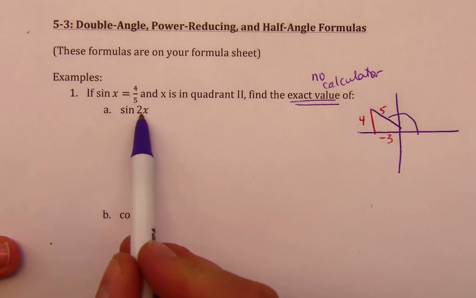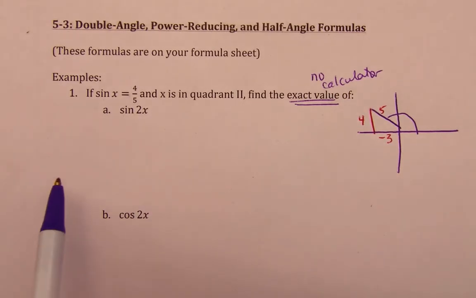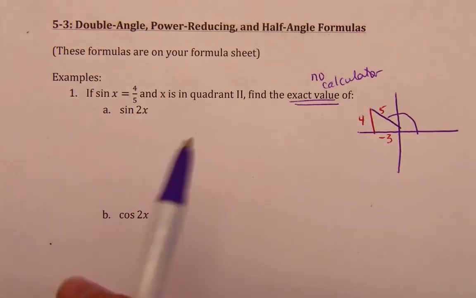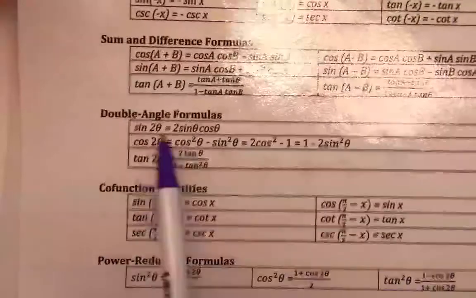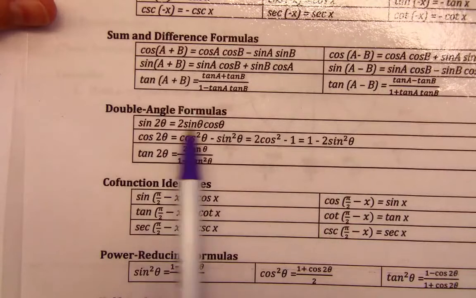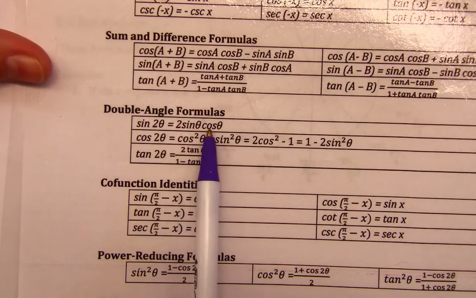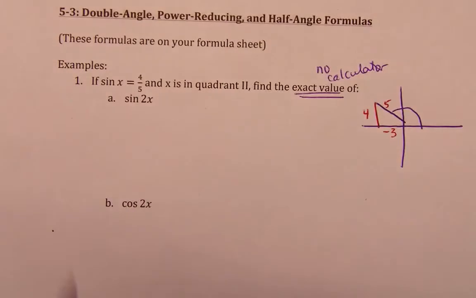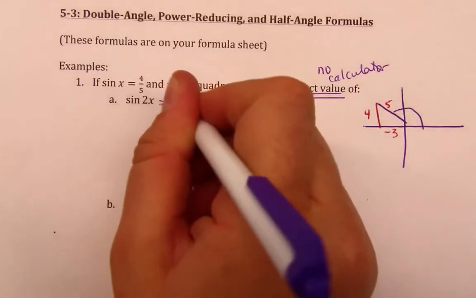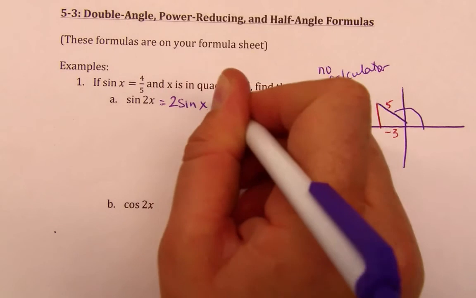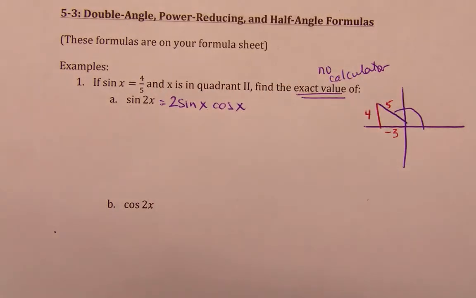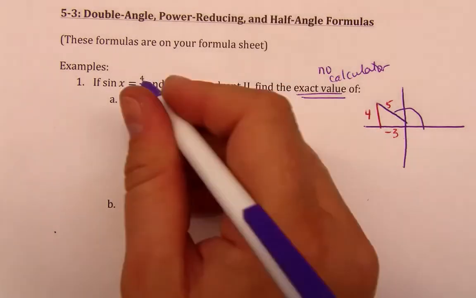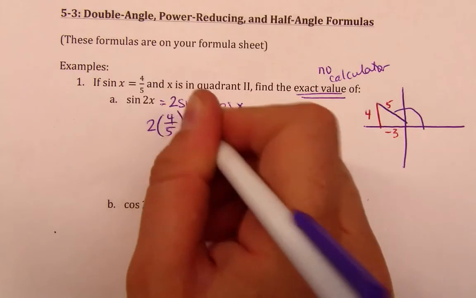So I want to find sine of 2x. Now, using my identity sheet, my double angle for sine of 2 theta is 2 sine theta cosine theta, and then you'll also want to reference these in a minute here. So this is 2 sine x cosine x. So sine x we know is 4/5.